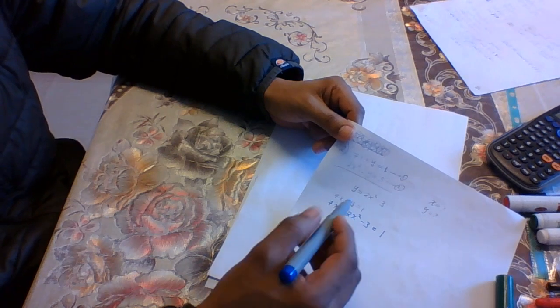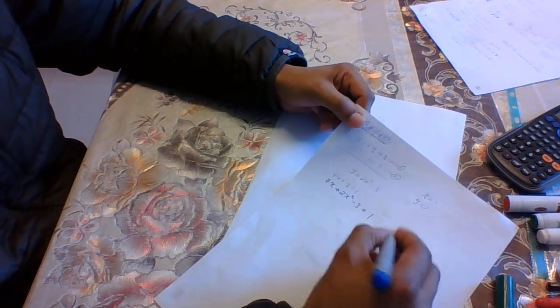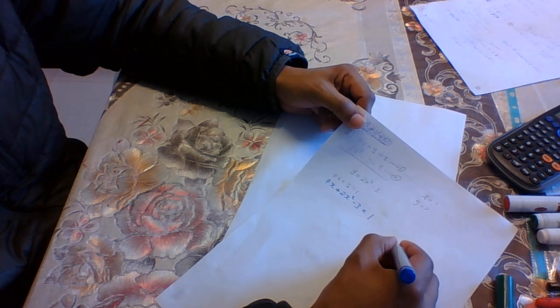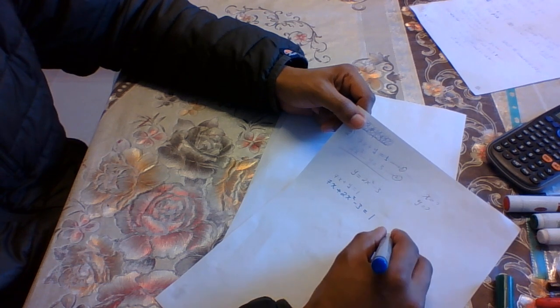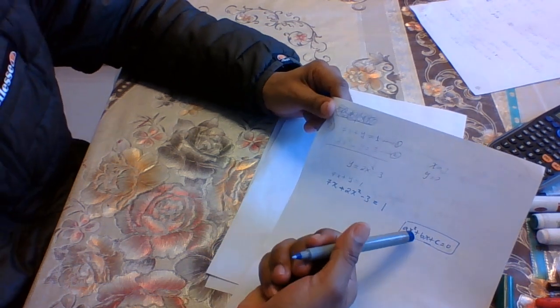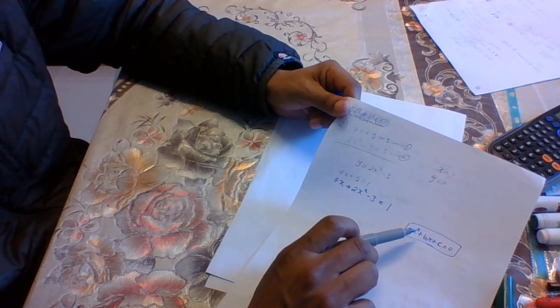So now this becomes a quadratic equation. Let's put it in the general form of a quadratic equation.